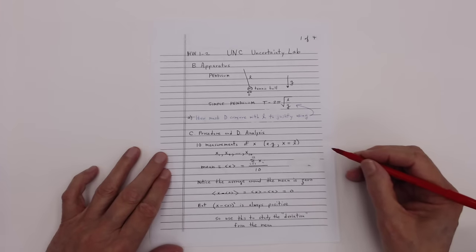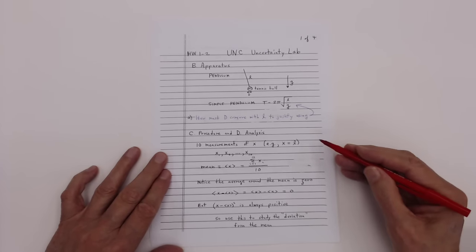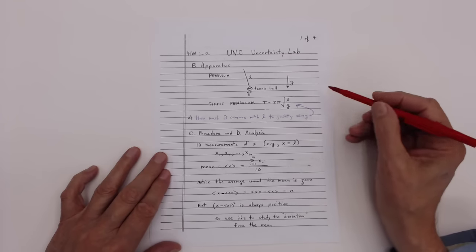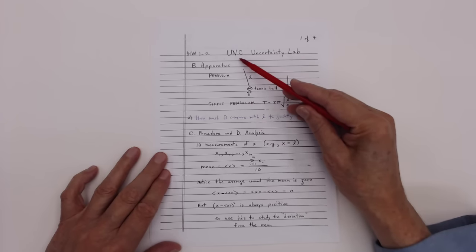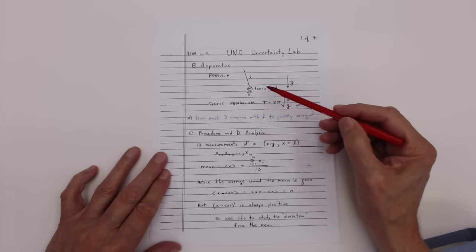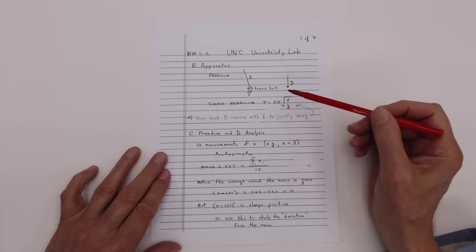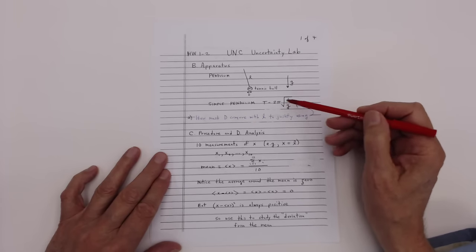Here's a video snippet. I hope to make it as short as possible, but still helpful in introducing some of the things in the lab. The write-up is called UNC, for uncertainty. One of the experiments will be swinging a tennis ball on the end of a string, and you use a simple pendulum formula to analyze this thing.